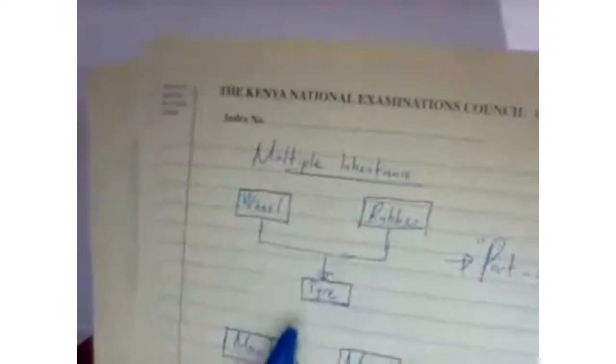Multiple inheritance can only have two levels. The first level, where we have the parents, and then the child is only one. So multiple si lazima ikue parents mbili, they can be more, two or more parents. So you can show me a multiple inheritance that has 3 parents and 1 child. Somebody to draw that for me. Somebody else?